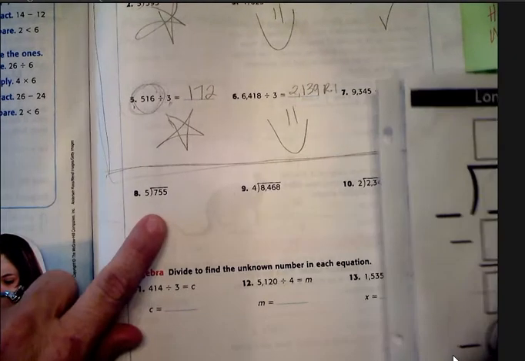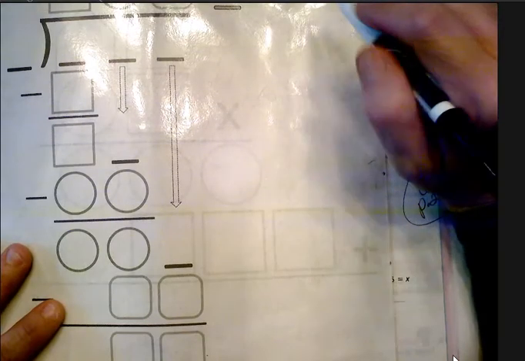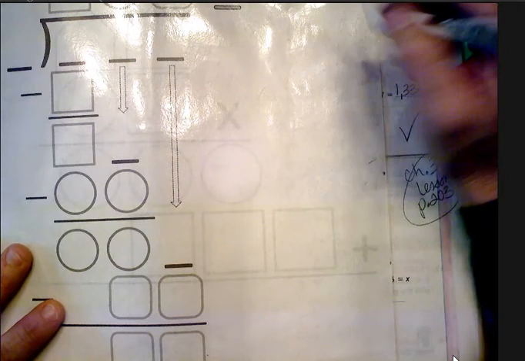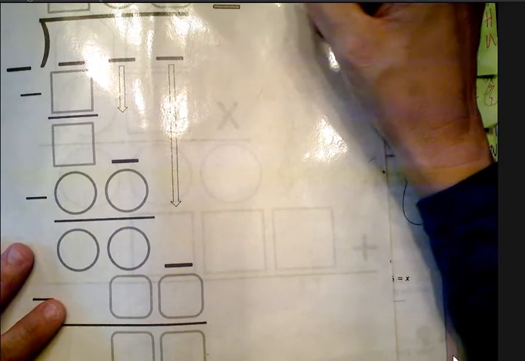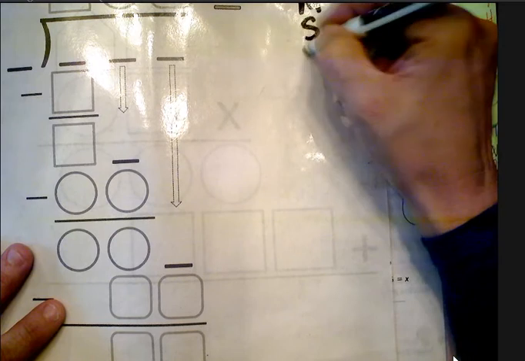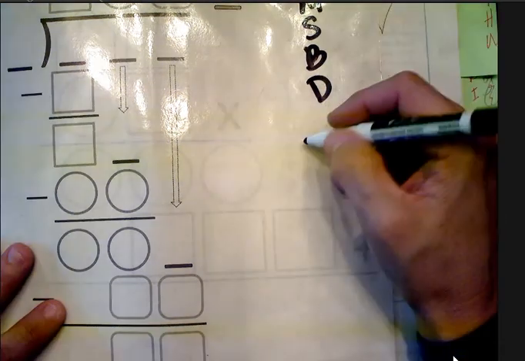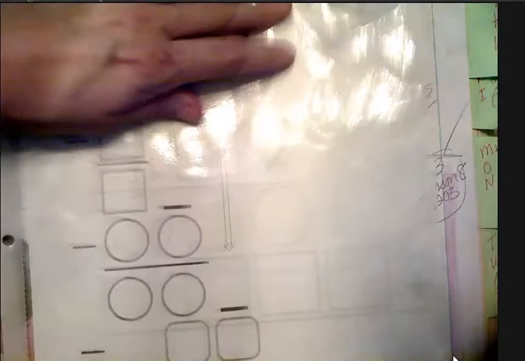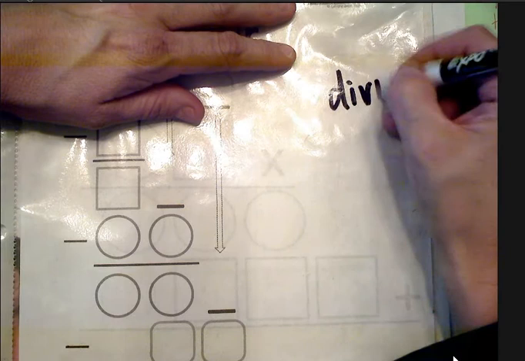We're going to start at number 8, but before I start, I'm going to remember my order of operations for long division. Whether you like Dracula must suck blood daily, dad, mom, sister, brother, or the rhyme from vocabulary, which was divide, multiply, subtract, and bring down.